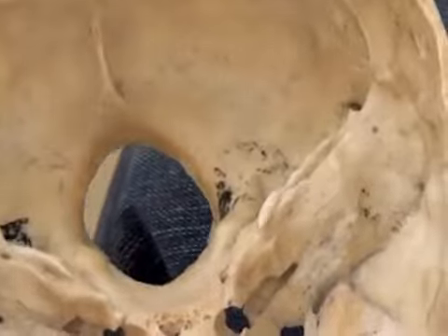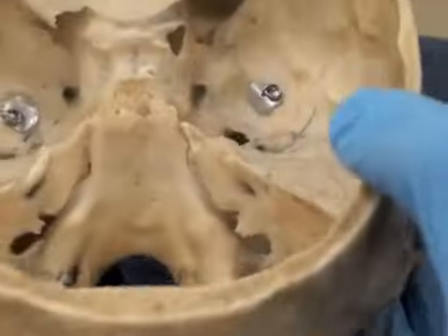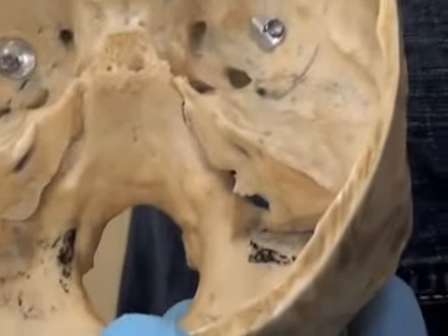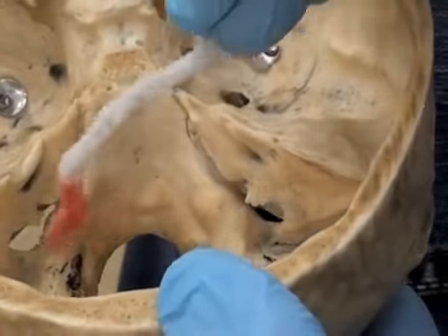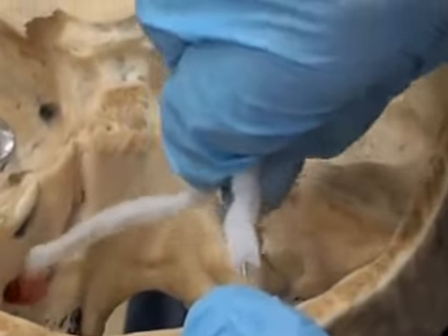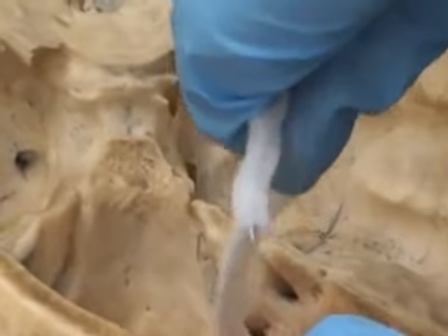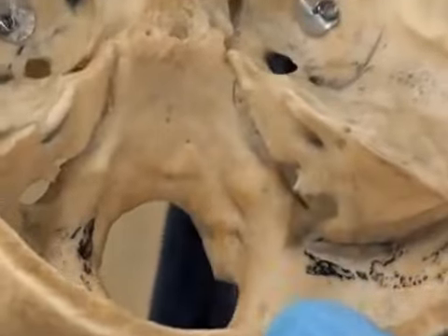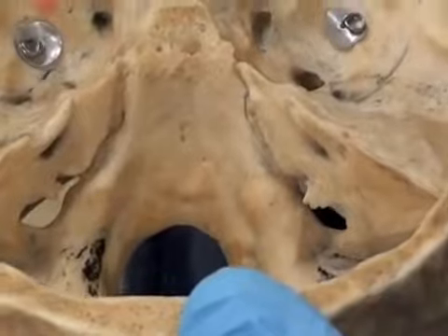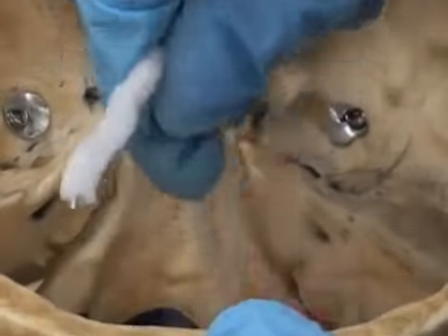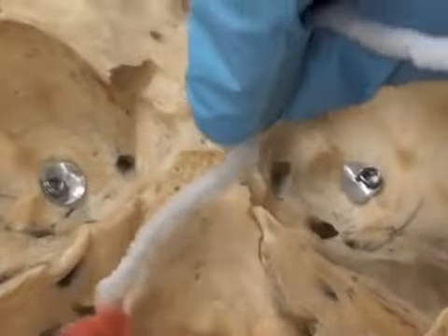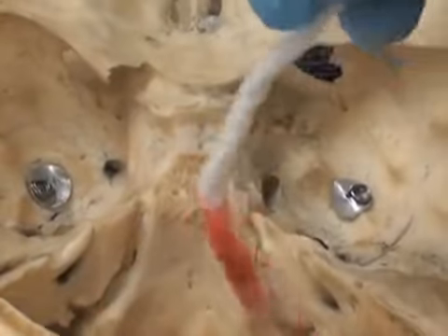posterior cranial fossa. And for this, we'll flip around and look posteriorly. I think you can see this. We have this big foramen right here, on both sides. And that is the jugular foramen. The jugular foramen has several cranial nerves that go through it, the exit.